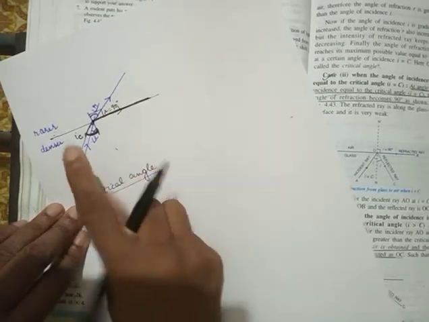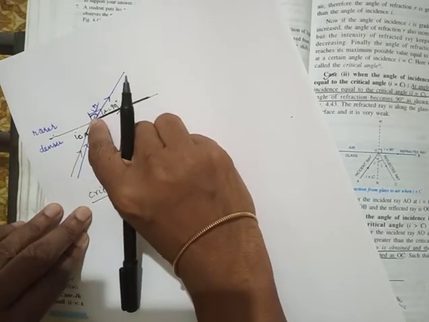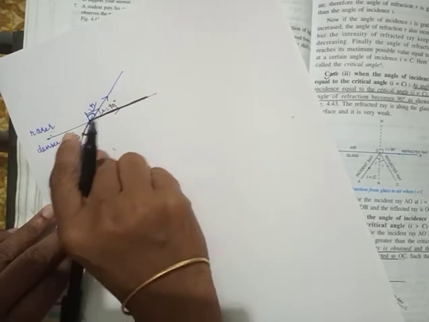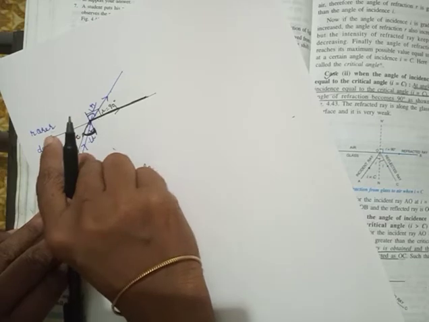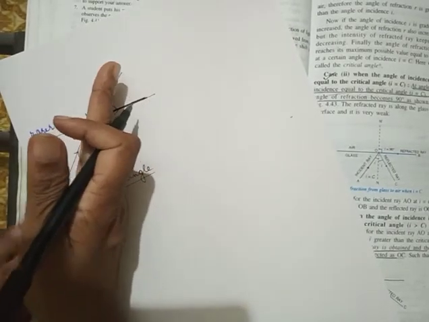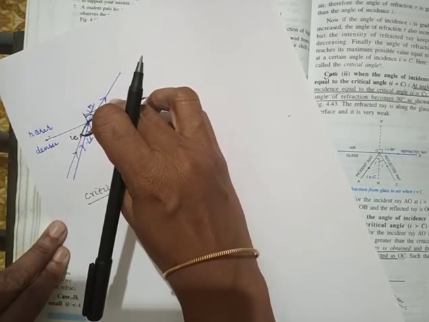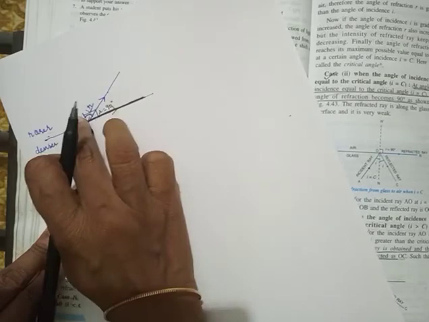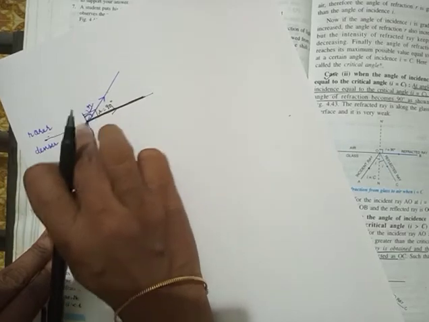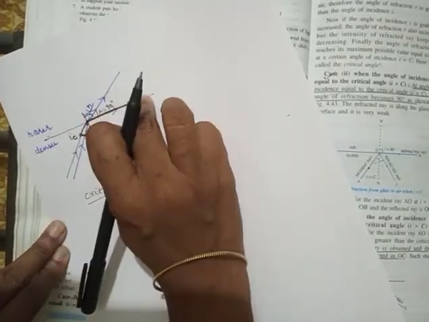Critical angle is the angle of incidence for which the angle of refraction is 90 degrees, or you can say the refracted ray falls on the surface of separation. Hope you have understood till this. Usually the ray bends away from the normal. As I keep increasing the angle of incidence, the angle of refraction also keeps increasing, and there comes a point where this line will fall on this surface of separation. That angle of incidence for which the angle of refraction is 90 degrees is given a special name called IC.